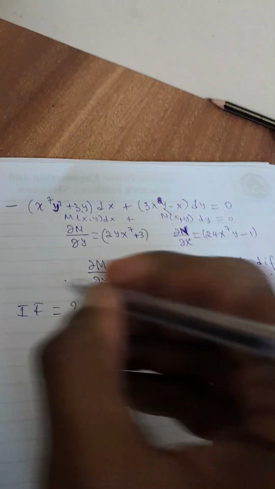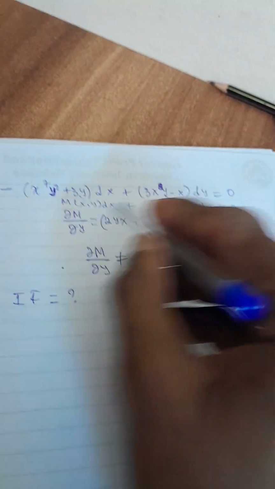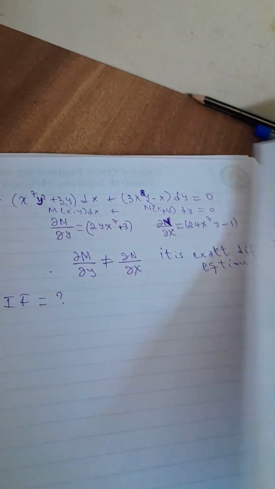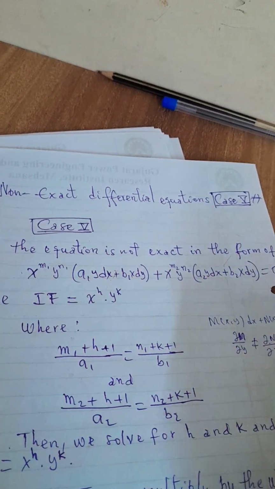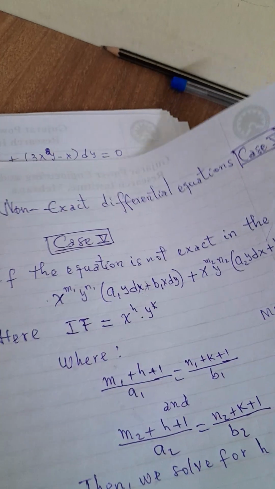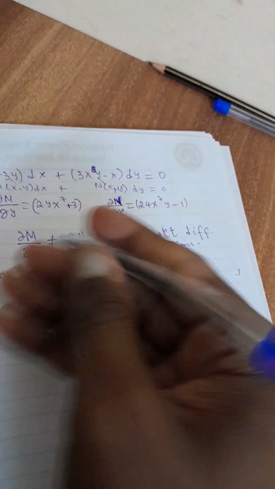Now what should be our IF? Here, this is not in the form of this one. But the point is, can you reduce it into this form? This is what we are going to check.